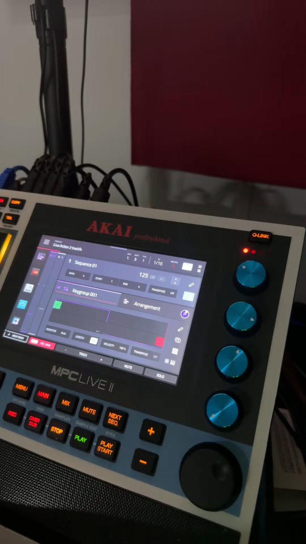How do you put free? Just put zeros on it. Shit.